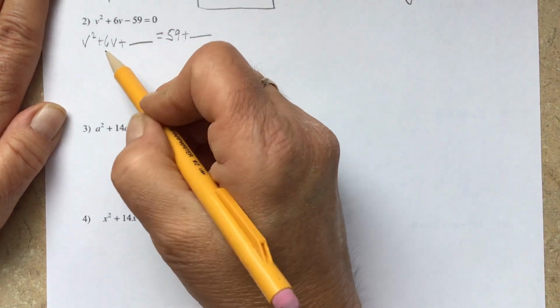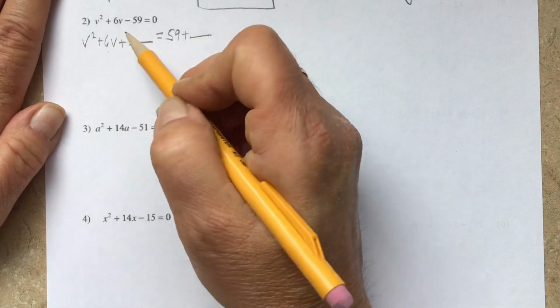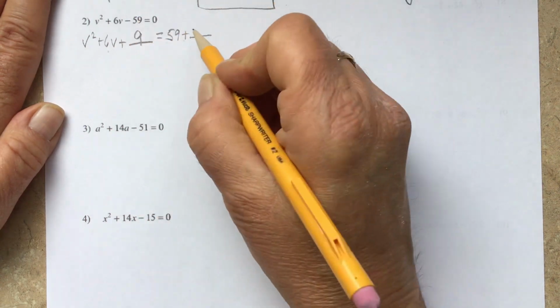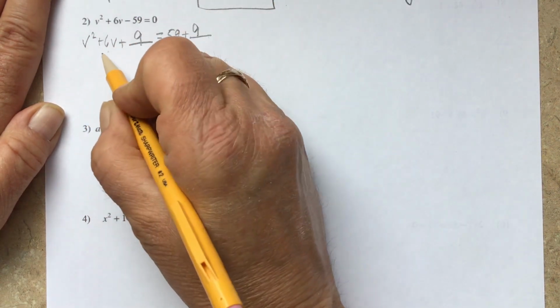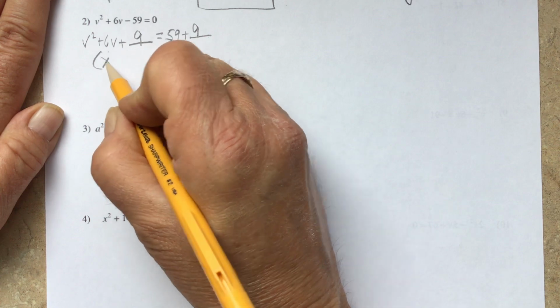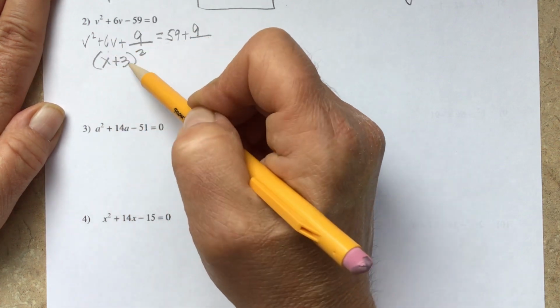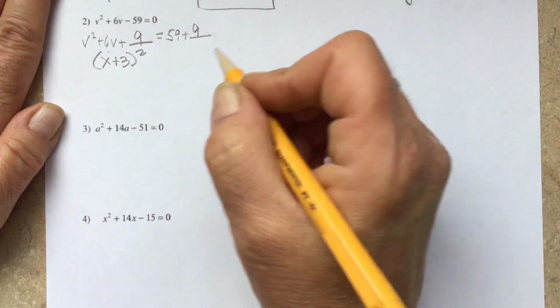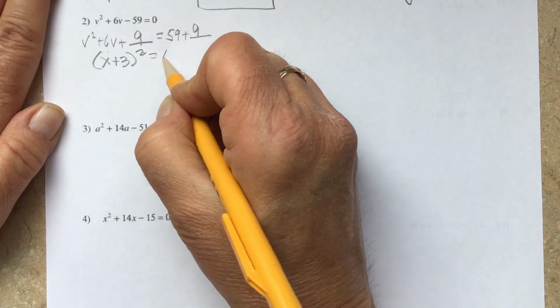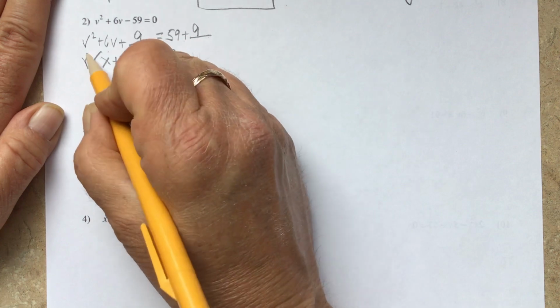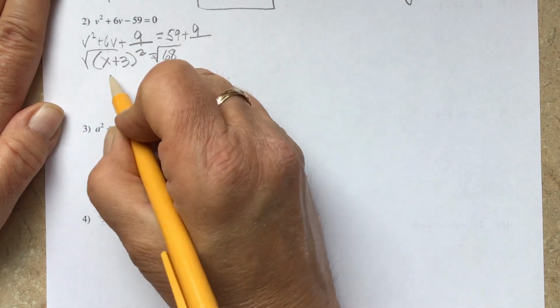Now I'm going to take half of b, which is 3, and square it. So I'm going to add 9 to each side. Express as a binomial squared, so x plus 3 squared, either half of the 3 or the square root of the 9, equals 68. Square root on both sides.